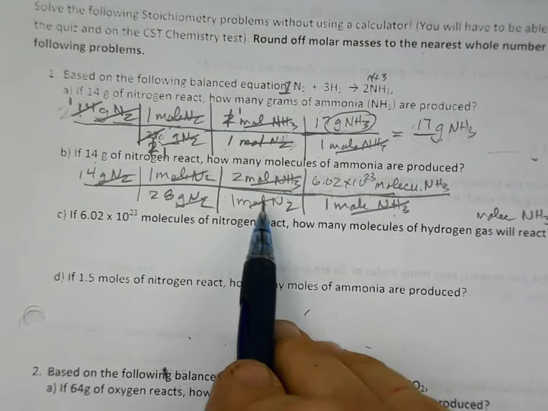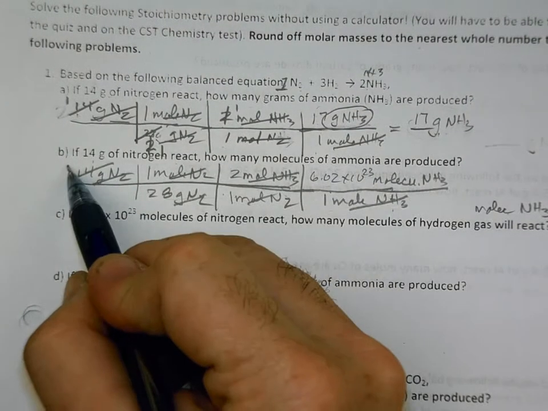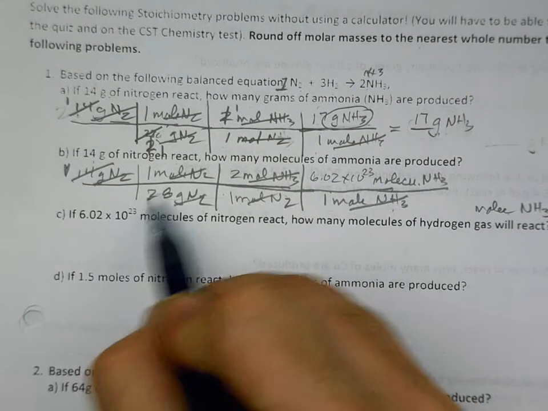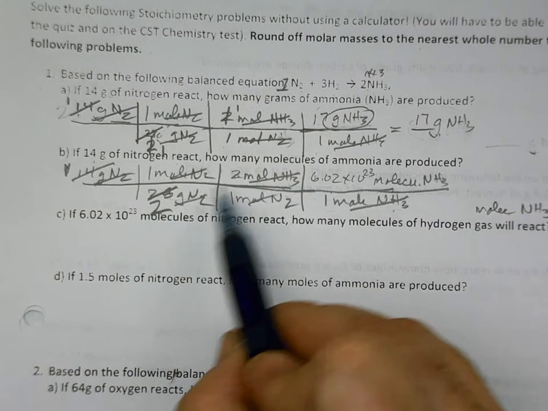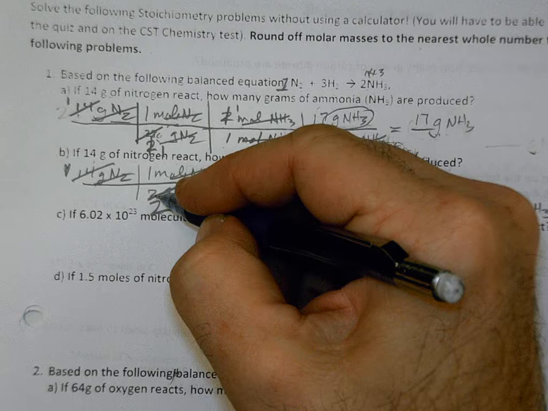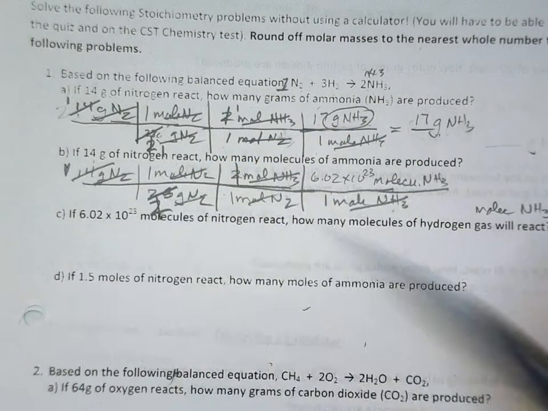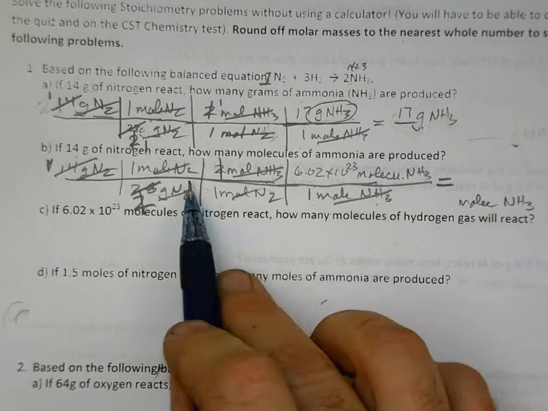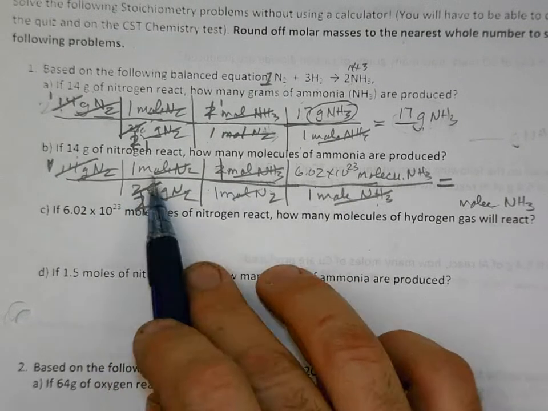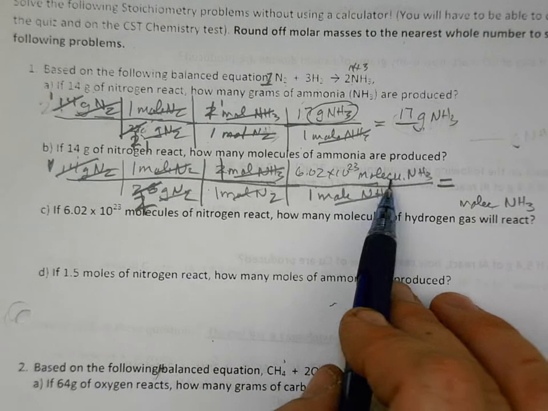And now, once again, we're going to cancel this to 1. This becomes 2. Is that correct? Yep. Now, does this 2 and this 2 cancel out? Yeah, it does. That 2 can cancel with that 2. And now what we've got is, oh my goodness, is it just 6.02 times 10 to the 23 molecules?